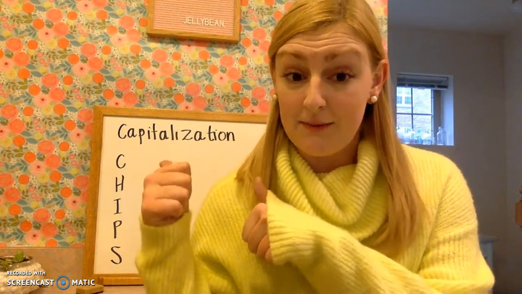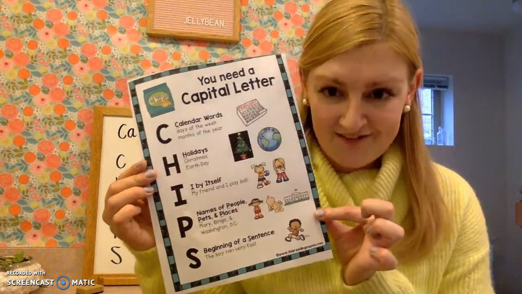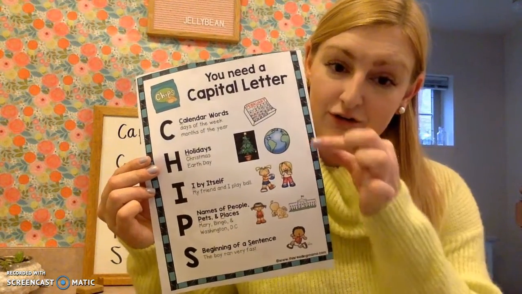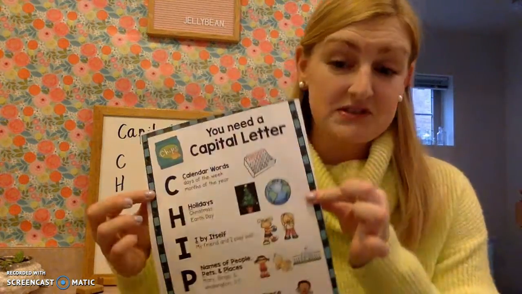Boys and girls, today during writing, we're going to be talking about capitalization. In capitalization, there's something called CHIPS. Not chips that we eat, but some of you might have this in front of you. You need a capital letter for CHIPS.